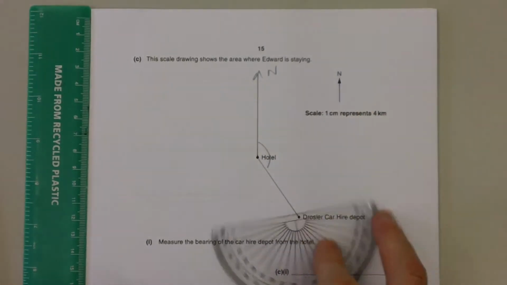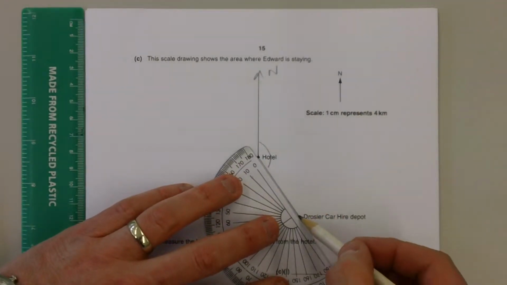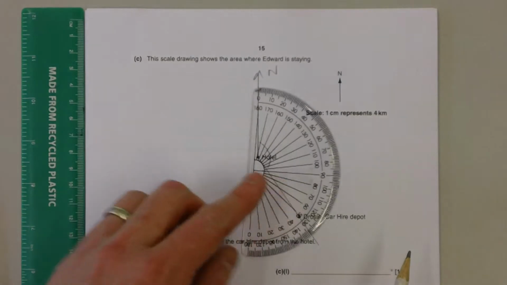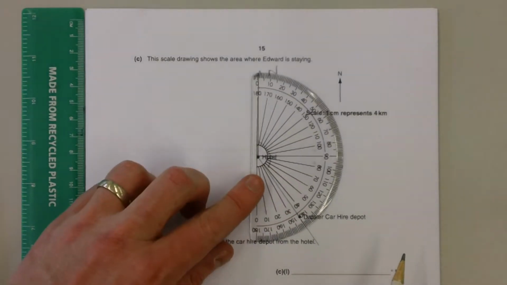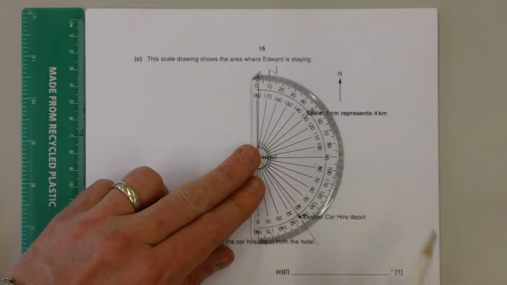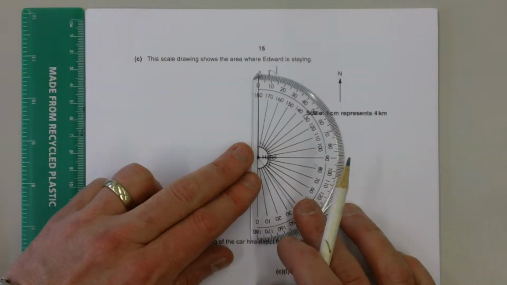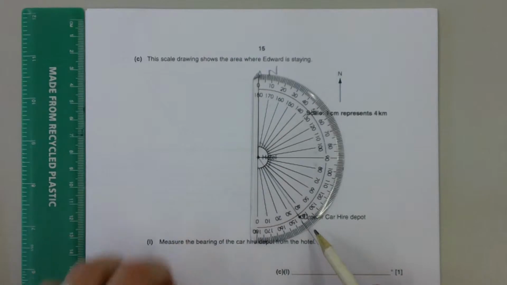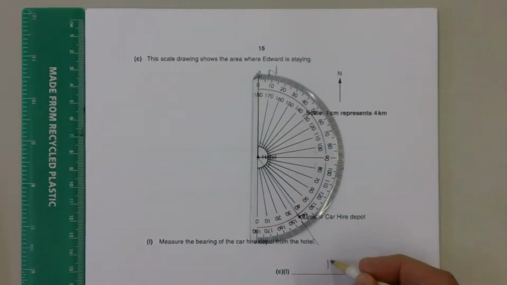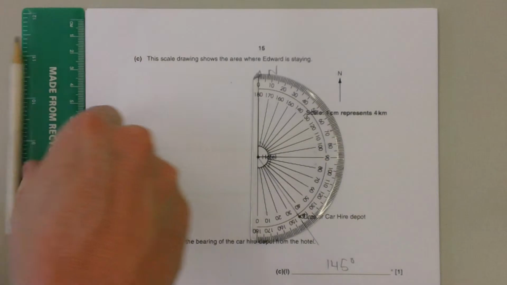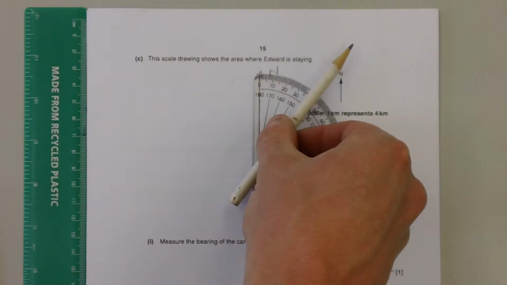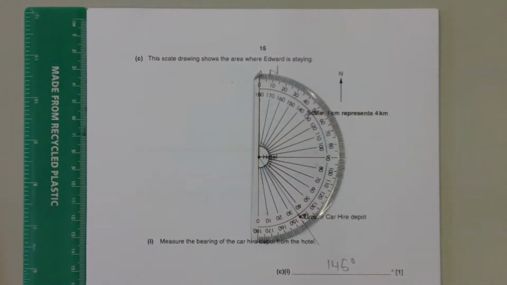Well, we're going to need to extend that line a little bit so it crosses our protractor scale. Make sure everything's positioned and lined up correctly. And we get a bearing of 145 degrees. And bearings should always be 3 digits. So if your bearing was off that way somewhere, you'd write 040 degrees.